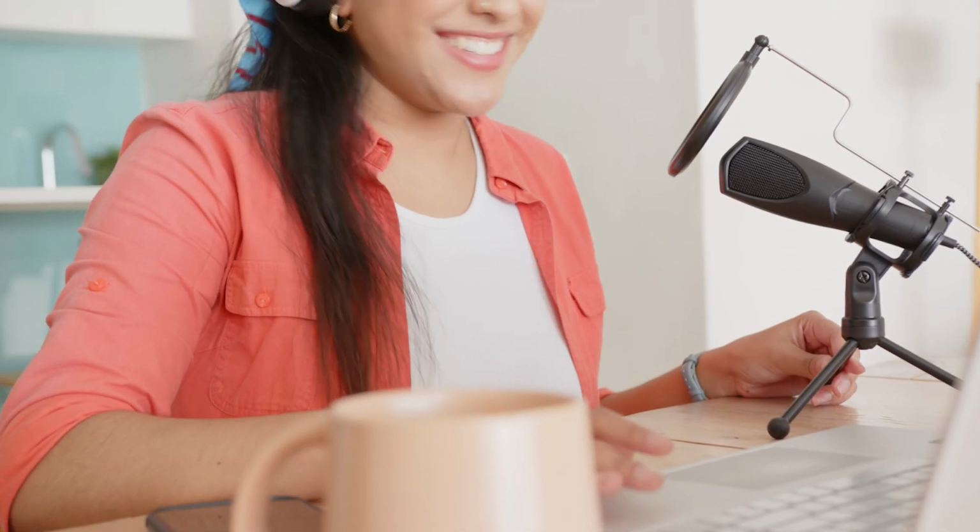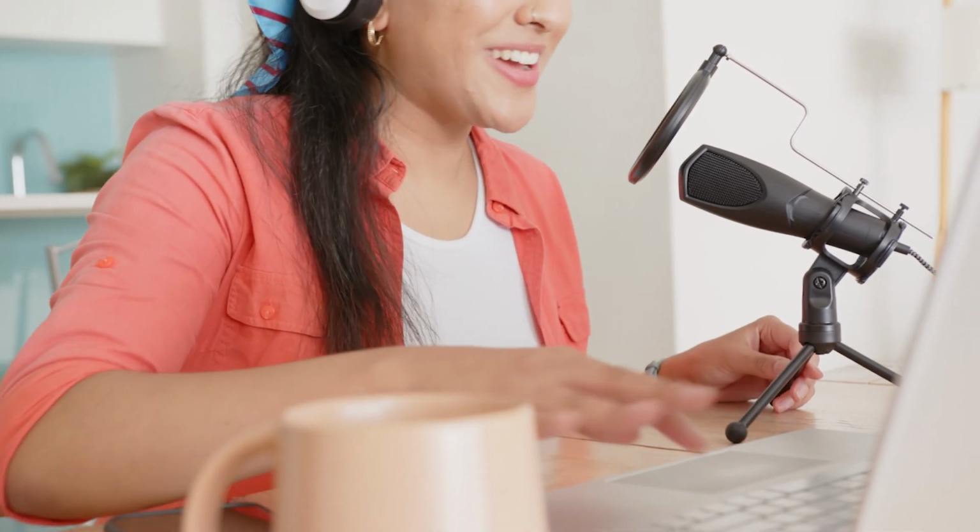A USB microphone is a great option to maximize your audio quality. These allow more control over the volume of your voice and allow you to get the microphone closer to you, removing echo and other noises.